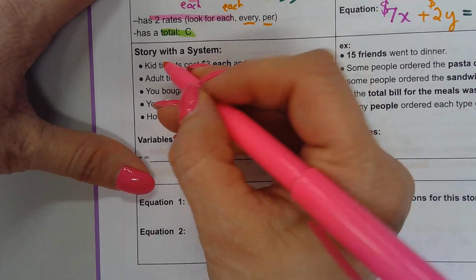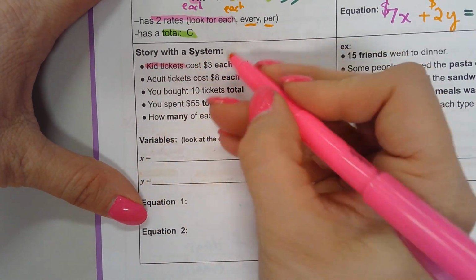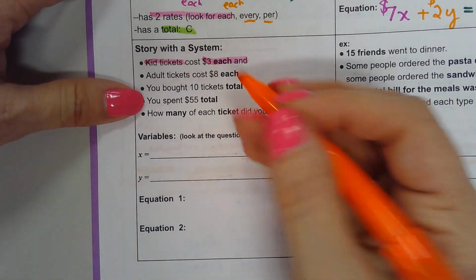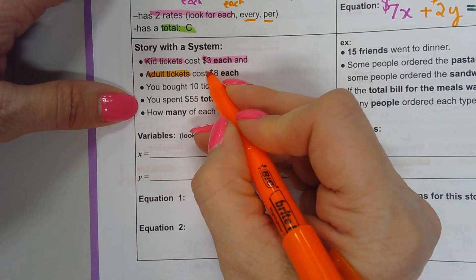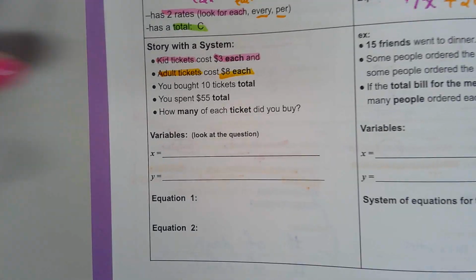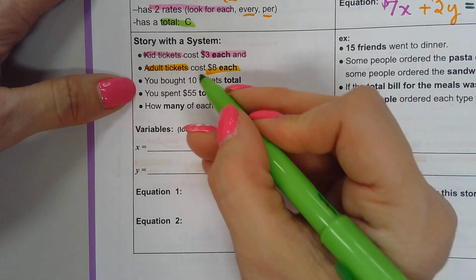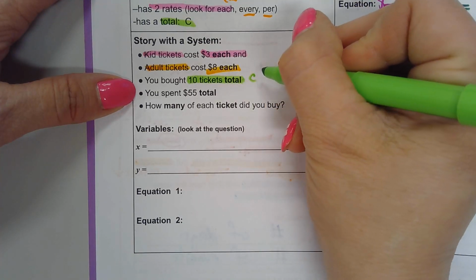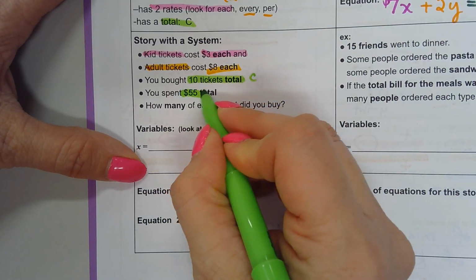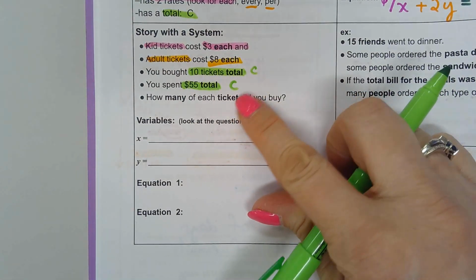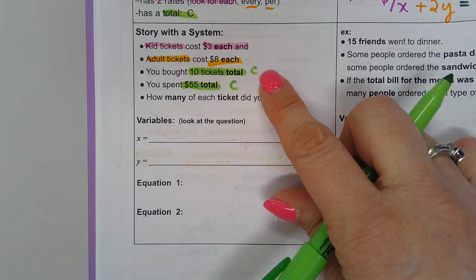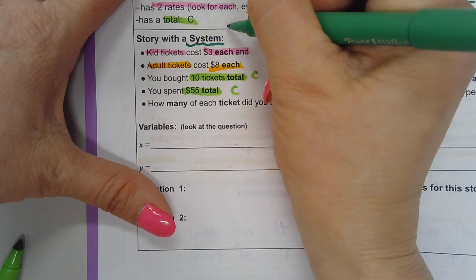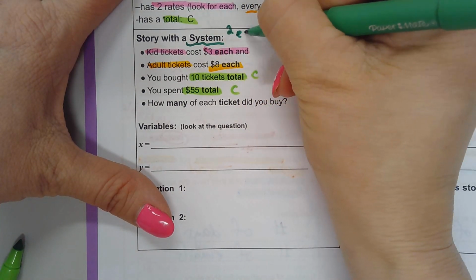The first one, kid tickets cost $3 each. Here's our second thing. Adult tickets cost $8 each. You bought 10 tickets total. That's going to be a C. You spent 55 total. We seem to have two totals, which is good because when you have a system, remember, we have to write two equations.